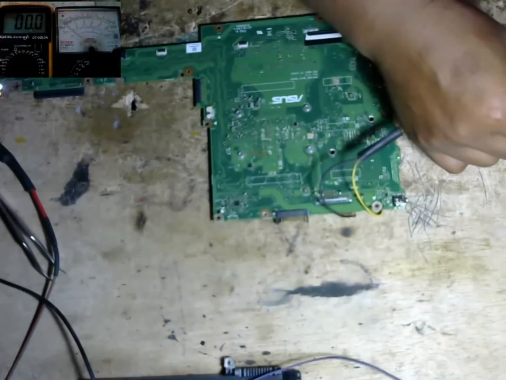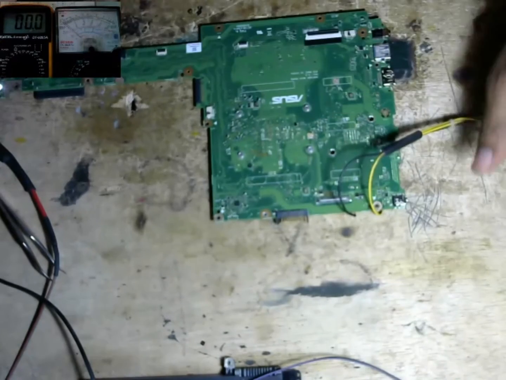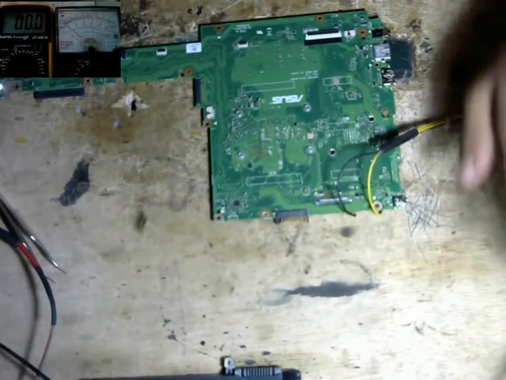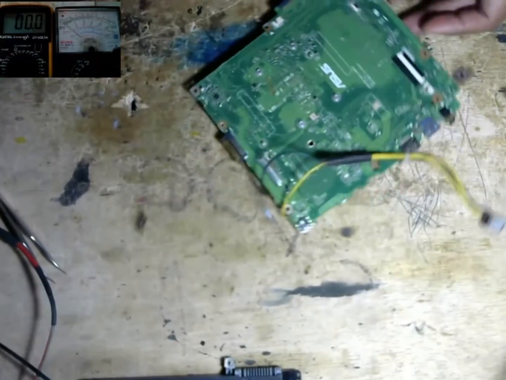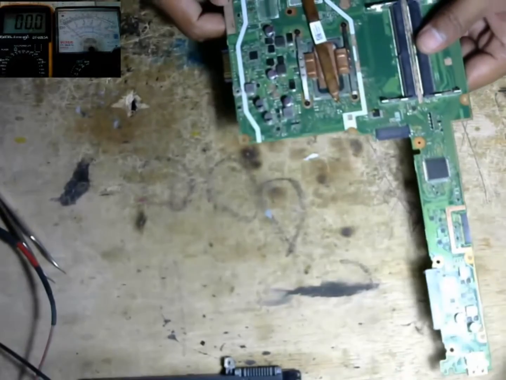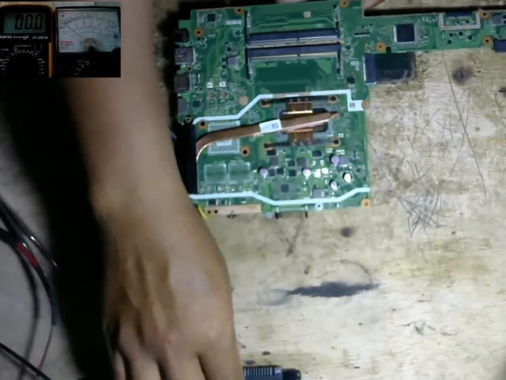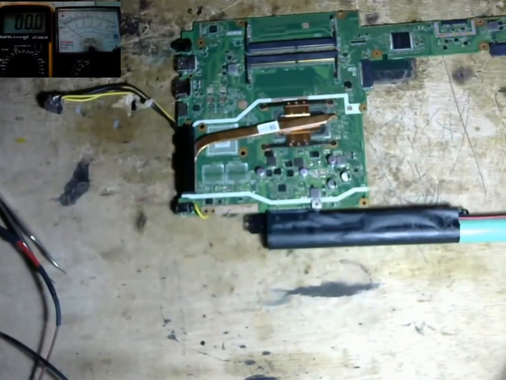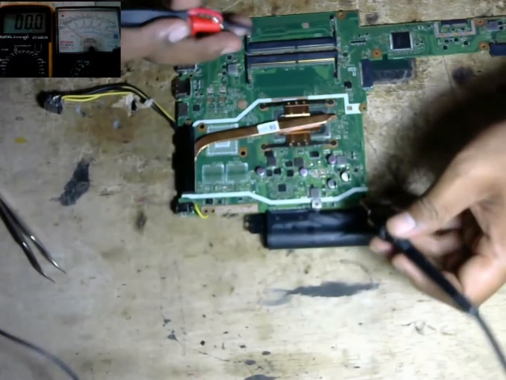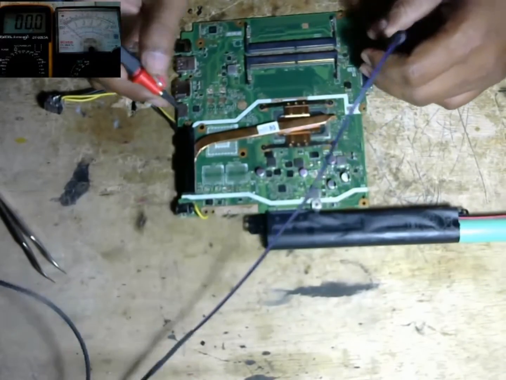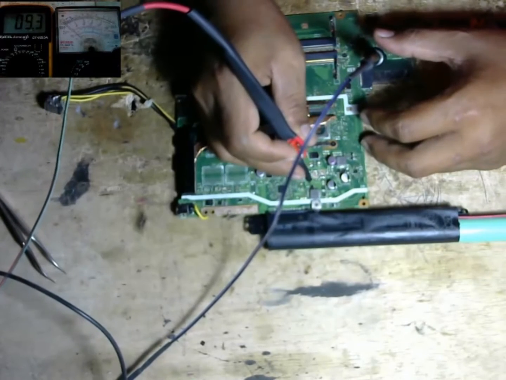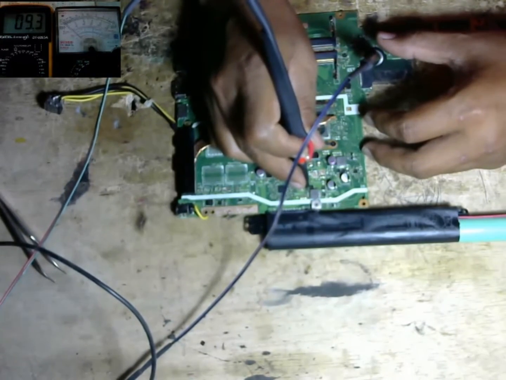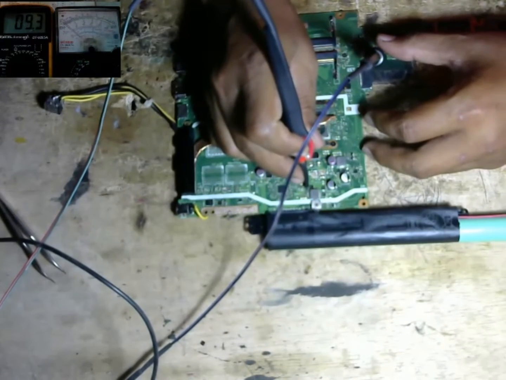Bismillahirrahmanirrahim. Okay, now you can see 9.3 volt at this point and the VIN line.